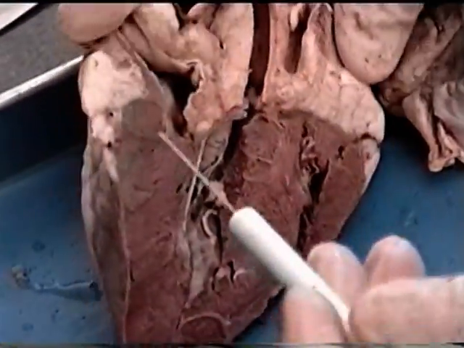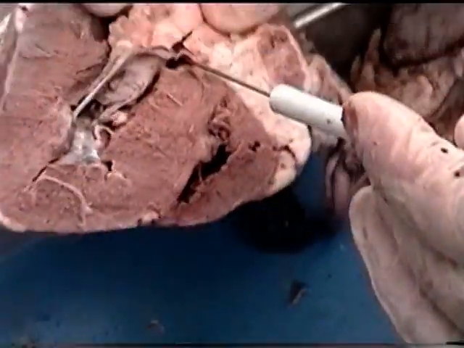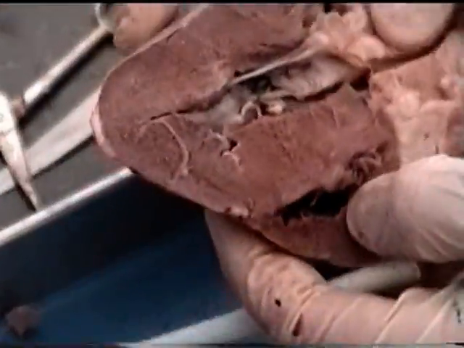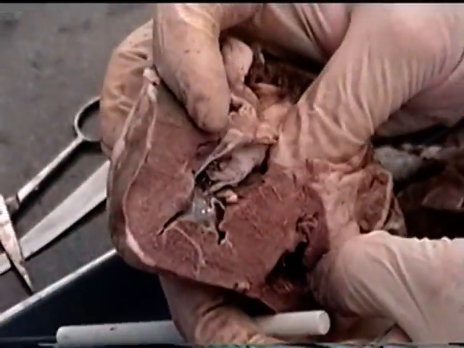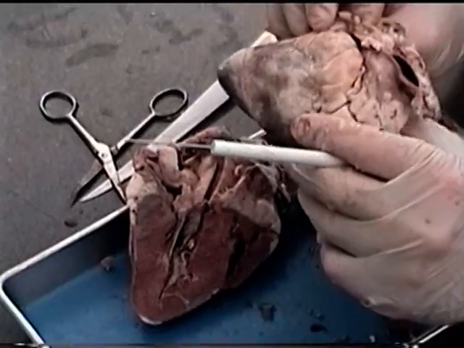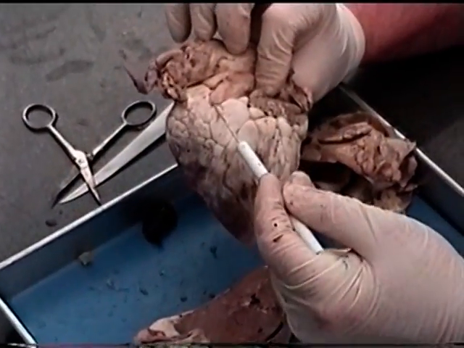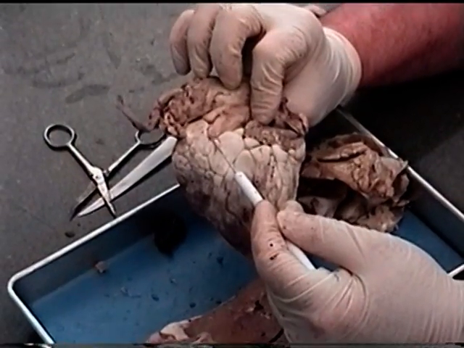And then the second sound, dub, is the closing of the semilunar valves, the aortic semilunar valve that we were seeing down in here. And then if we looked at the pulmonary semilunar valve, we would see a valve that's over on the pulmonary trunk right in here that we could see as well.